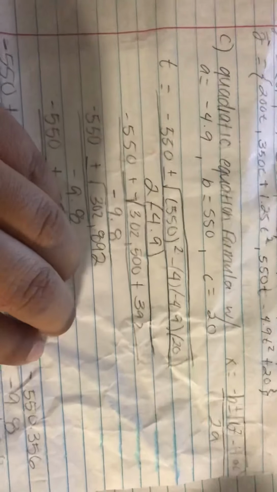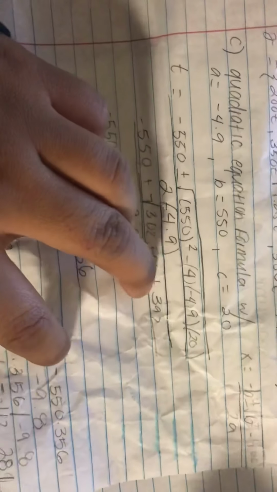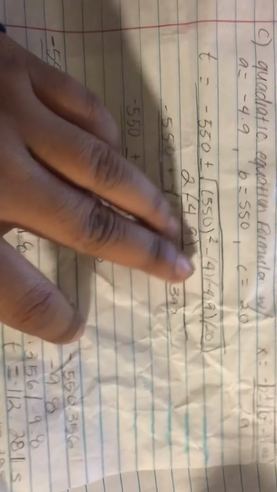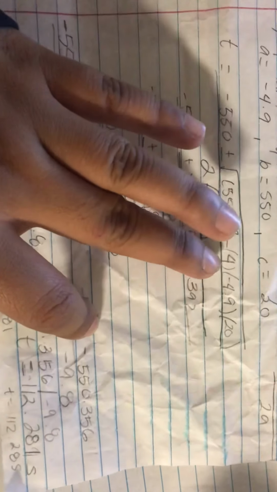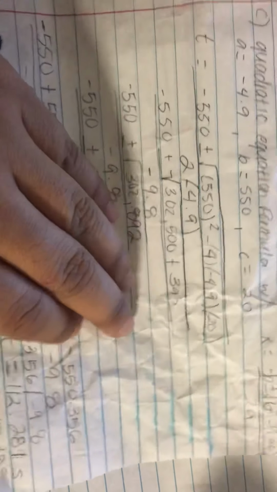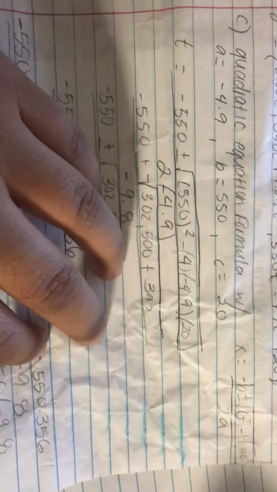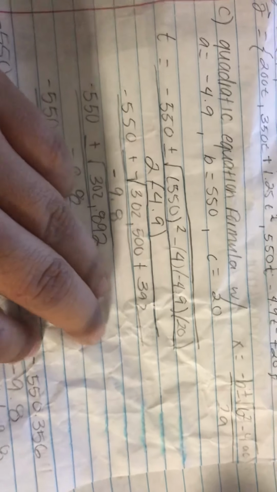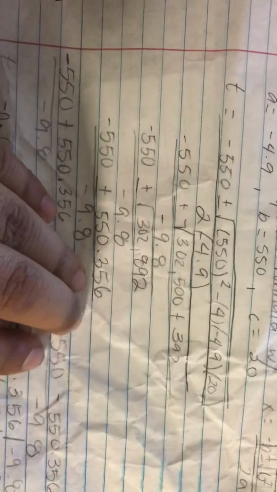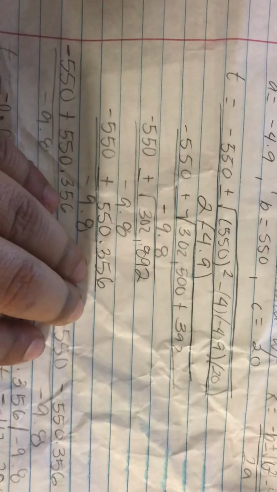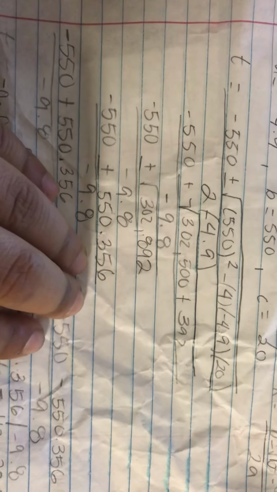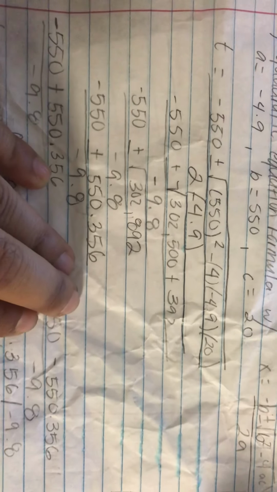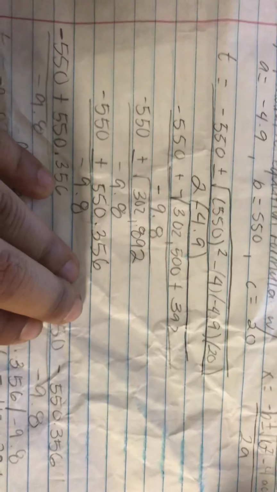So as we start to simplify, we first square it, and we find what's inside of the square root. We multiply what needs to be multiplied, and we get 302,500 plus 392, which leads us to an answer of 550.356.